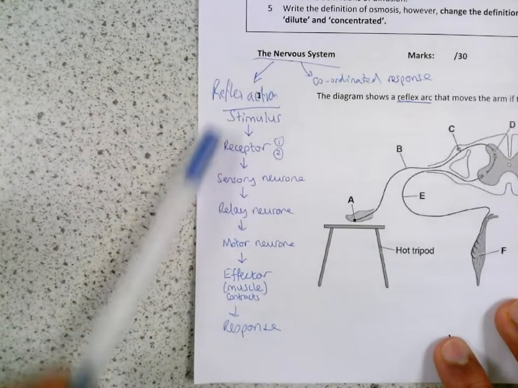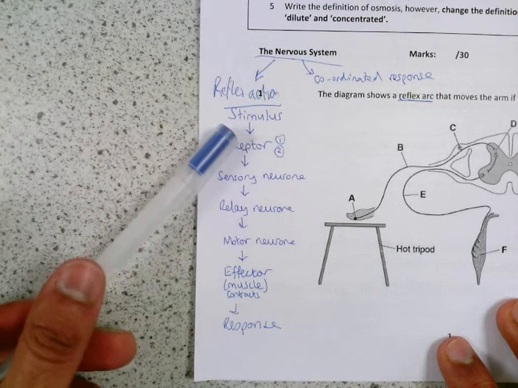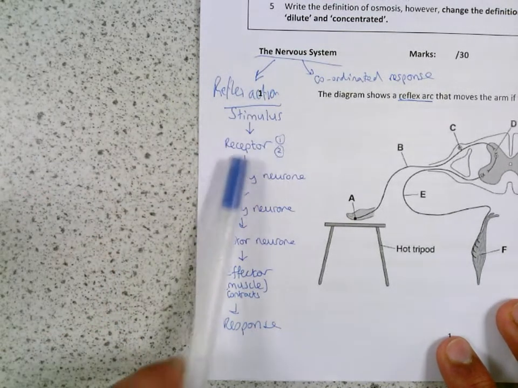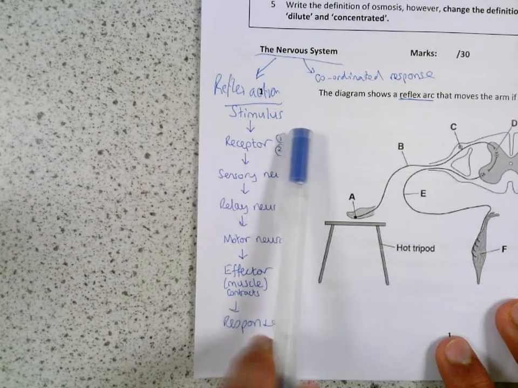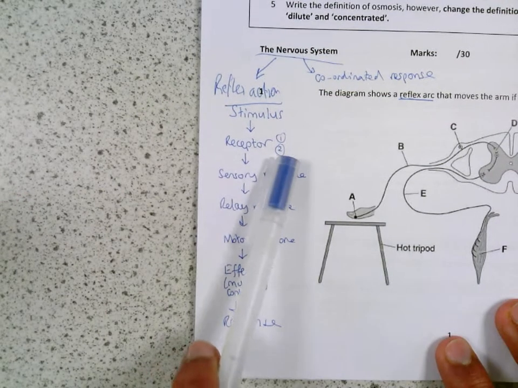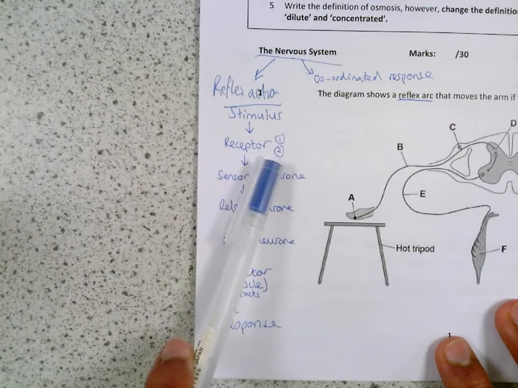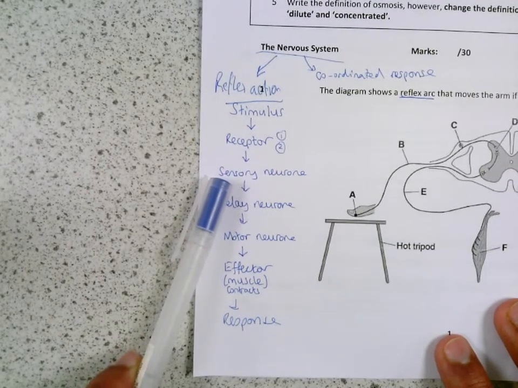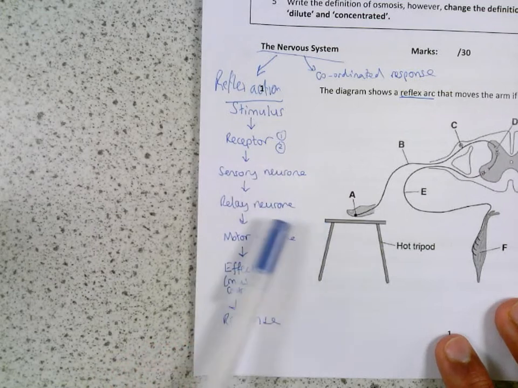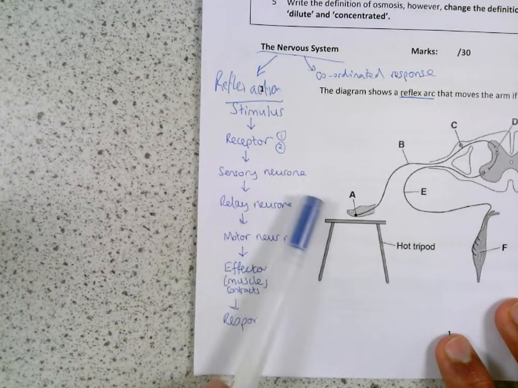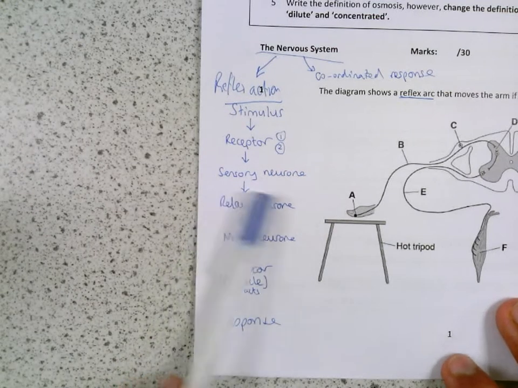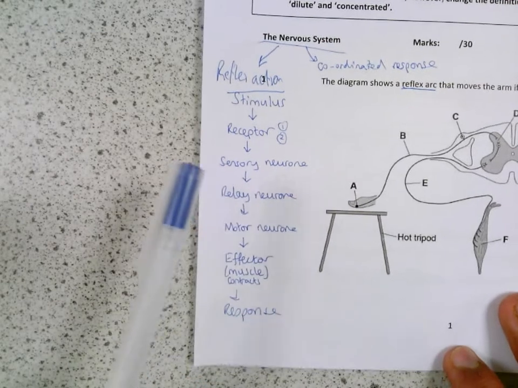We need to know the details of a reflex action. You have a stimulus, which is a change in the environment. That stimulus is detected by the receptor. That's the first thing receptors do. And the second thing receptors do is to generate an electrical impulse. And that impulse is carried first by a sensory neuron, which goes all the way to a relay neuron, which is usually found in the spinal cord or the central nervous system. So it could be the brain as well, but it's usually the spinal cord.